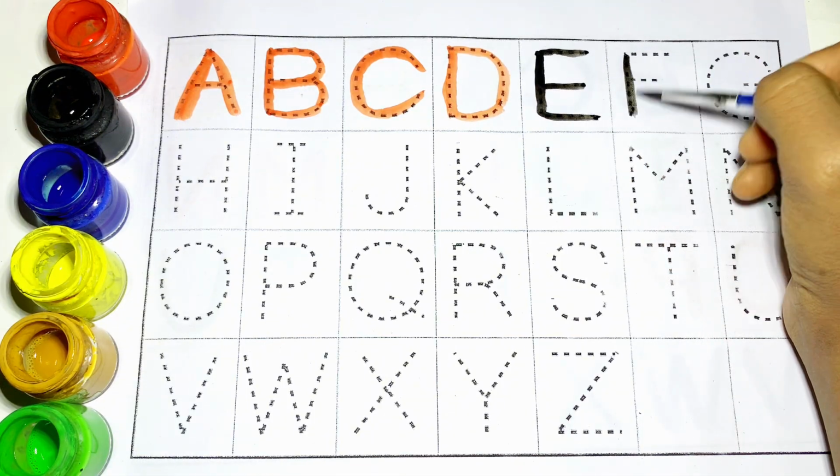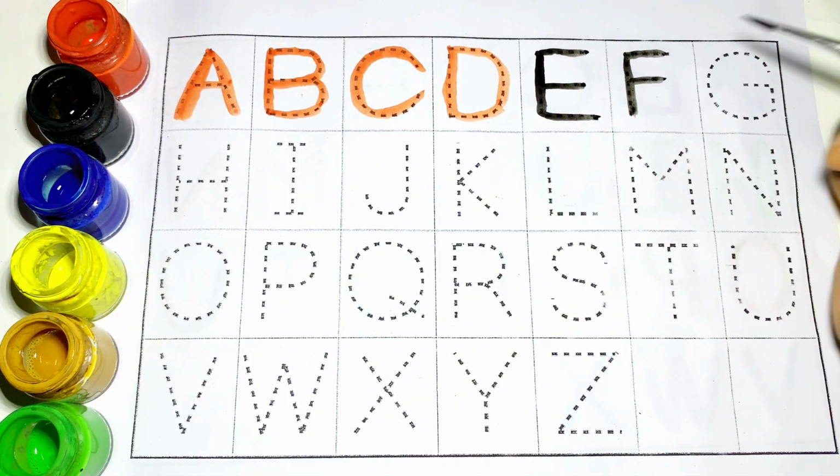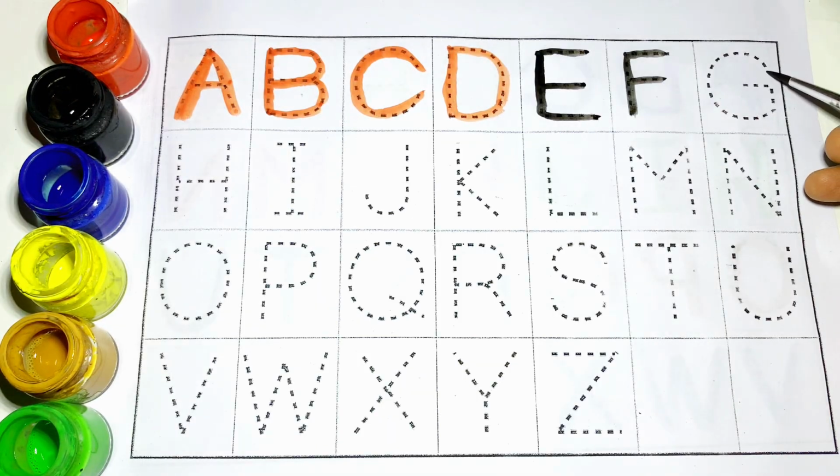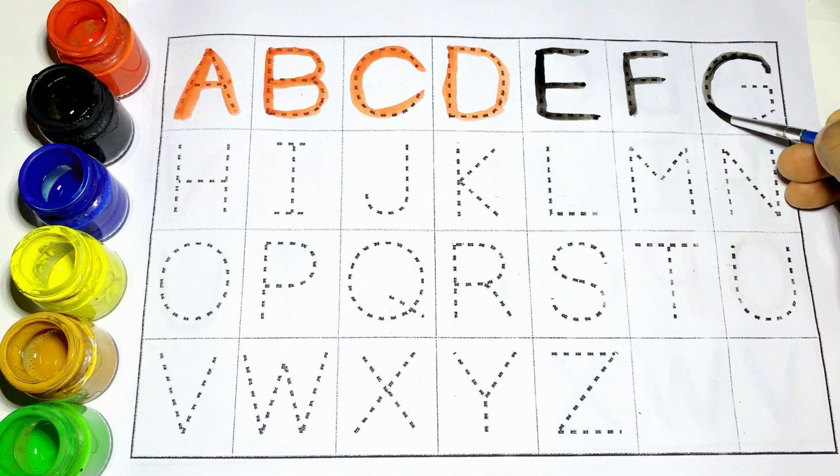F. F is for fish. F is for fan. Kids, again use black color and draw G. G is for God. G is for grapes.